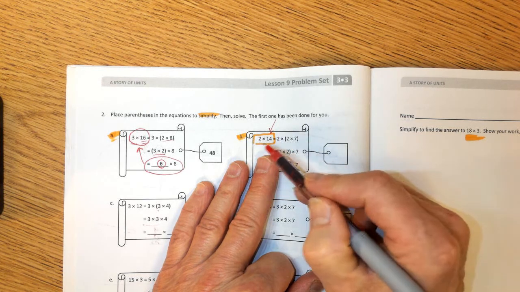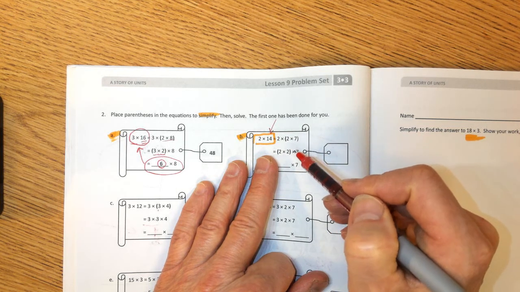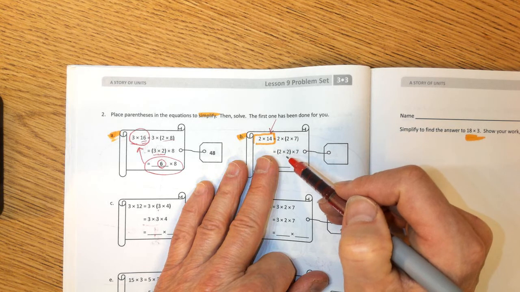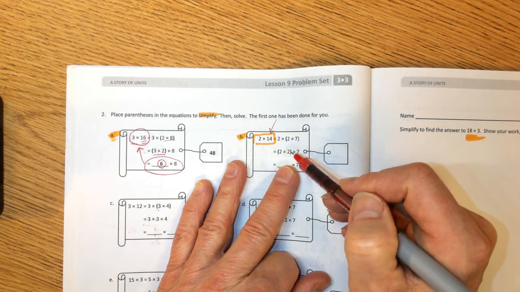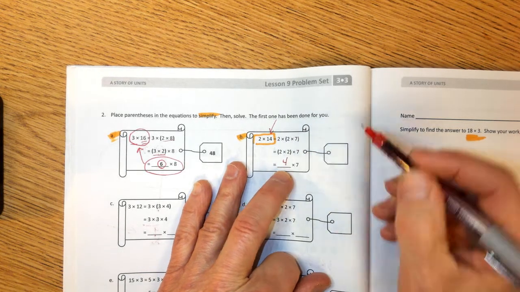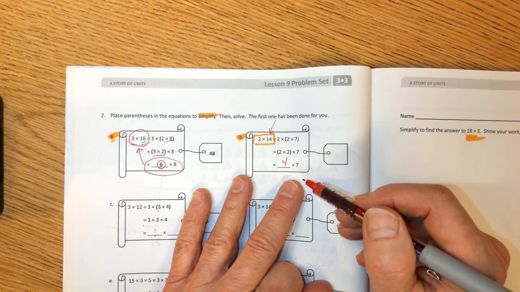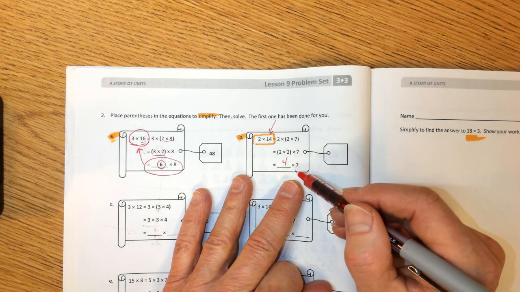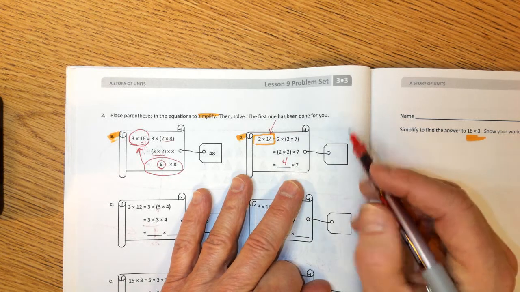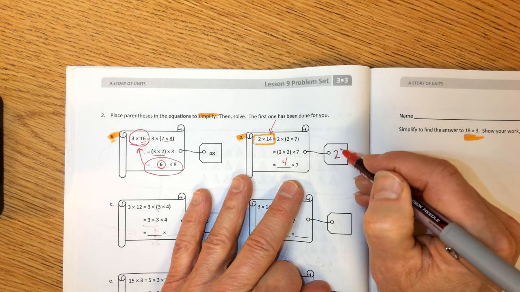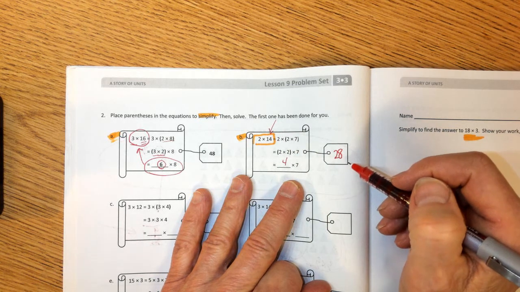So let's rewrite the sentence. 2 times 2 times 7. And now we'll move the parentheses to make a simpler sentence. We moved it around the 2 times 2. What is 2 times 2? 4. And now our new sentence is 4 times 7. We're used to that. We've done this before. We can either count 4 sevens or 7 fours. And in either case, we will get the answer of 28. Which shows us that 2 times 14 is 28.